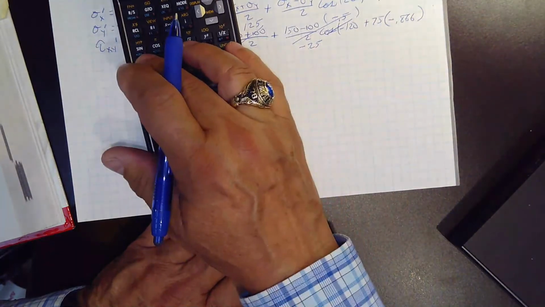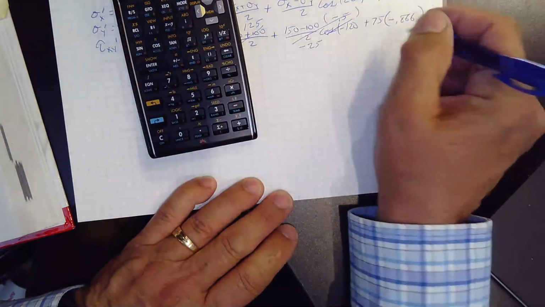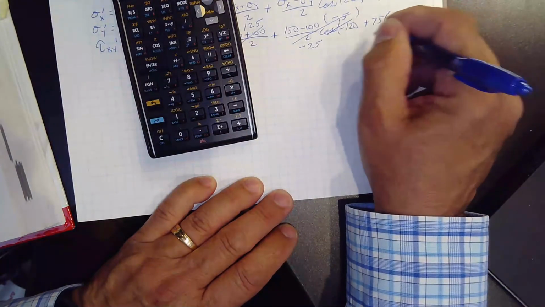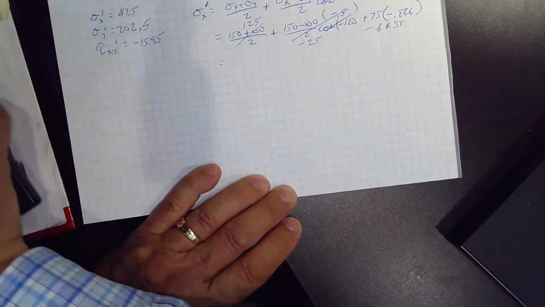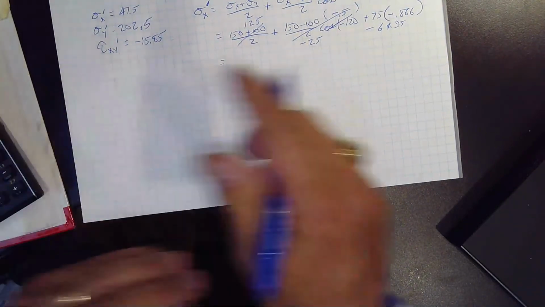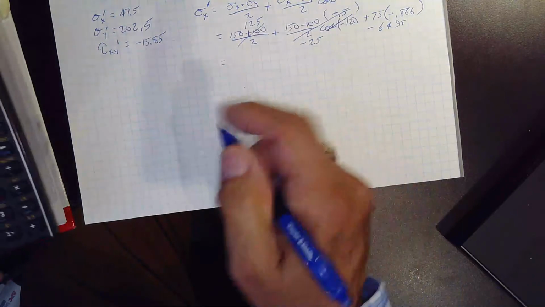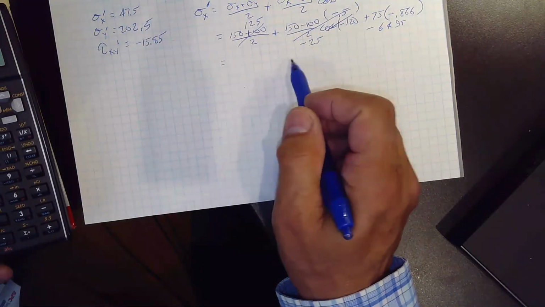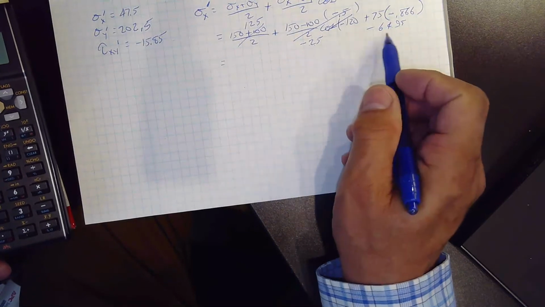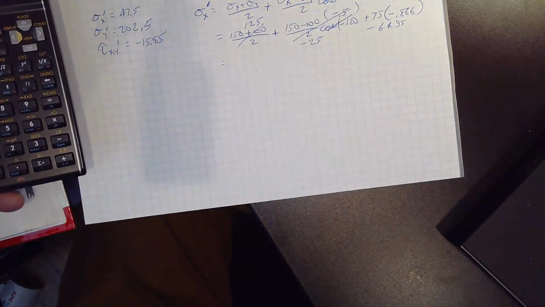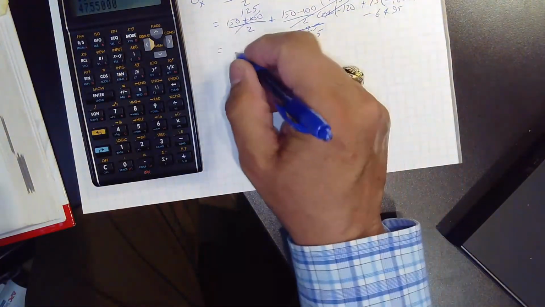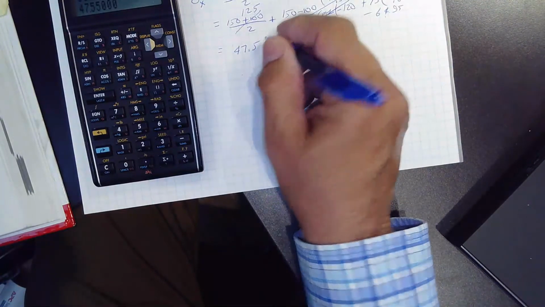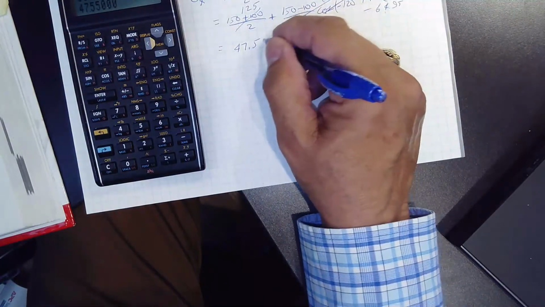And 75 times 0.866 is 64.95. Oh, no, what did I do wrong? I got the wrong answer. This is 12.5, I forgot to divide by 2. So that gives me 47.55, which is correct.